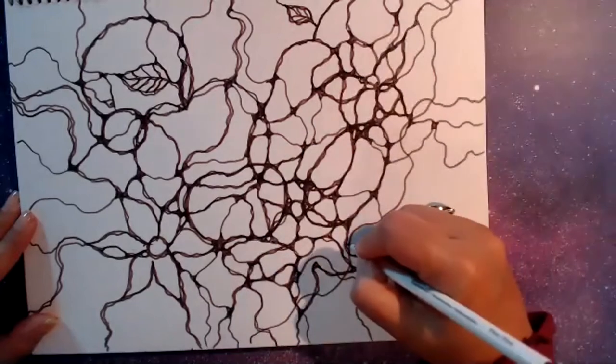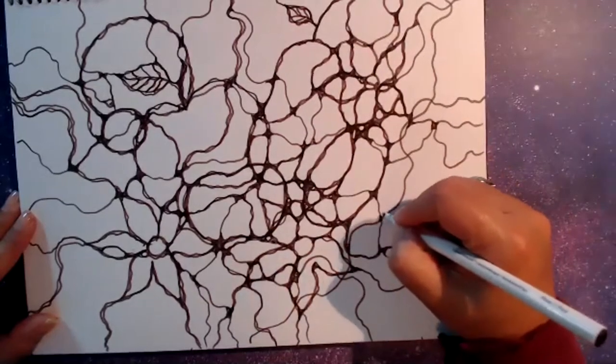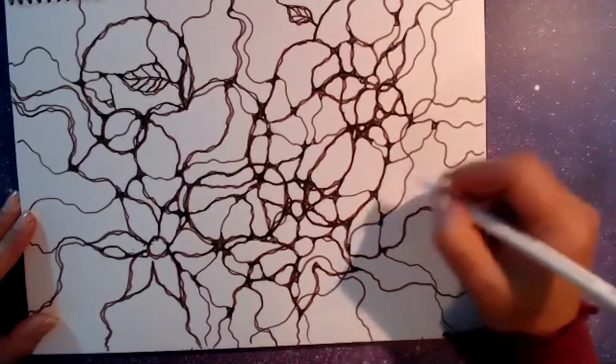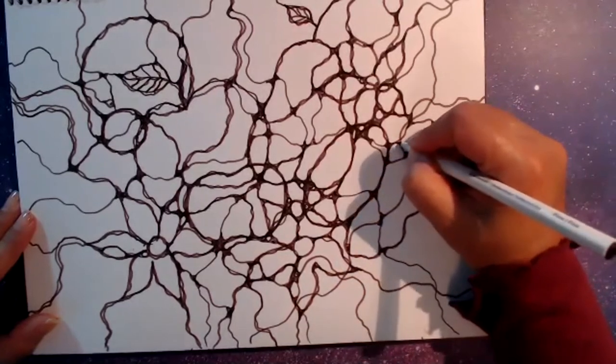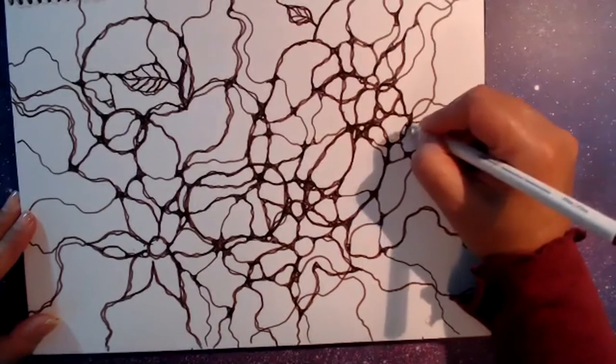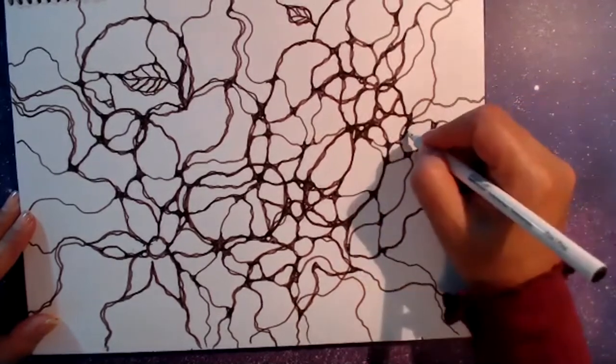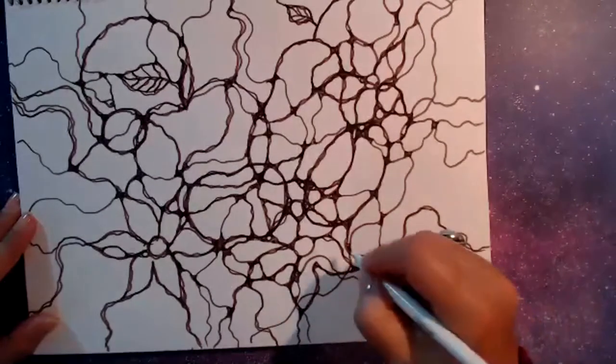The more lines you add, the better your drawing is gonna look. That's the number one rule of Neurographica. There is never too many lines, never. It can be just a few lines, right? That's usually what we tell beginners.